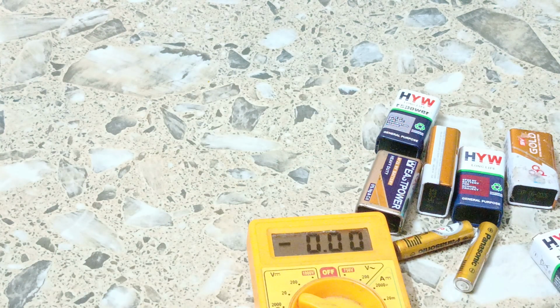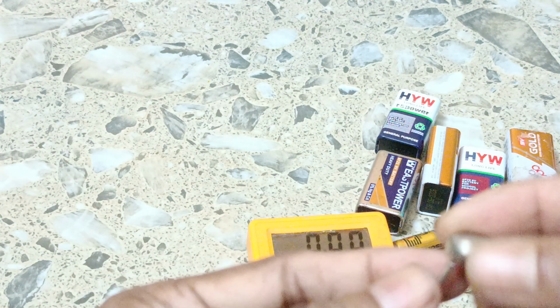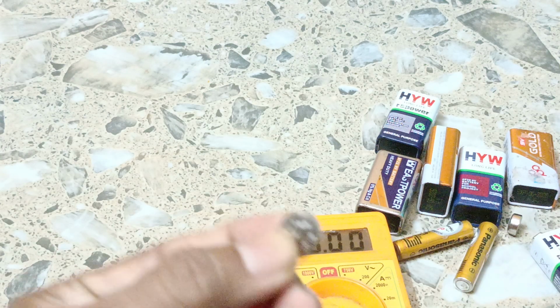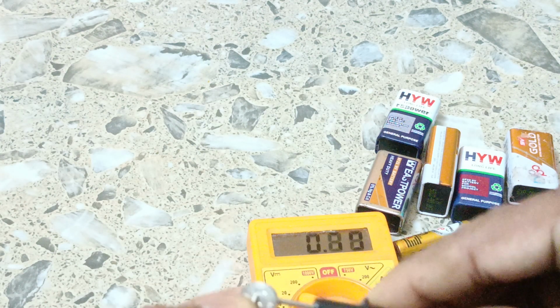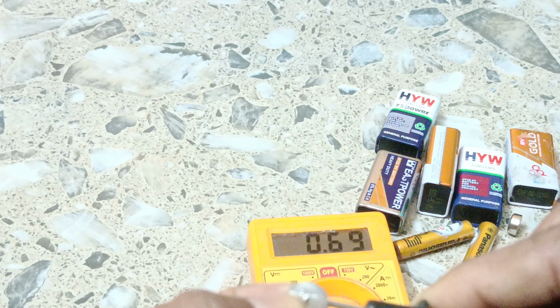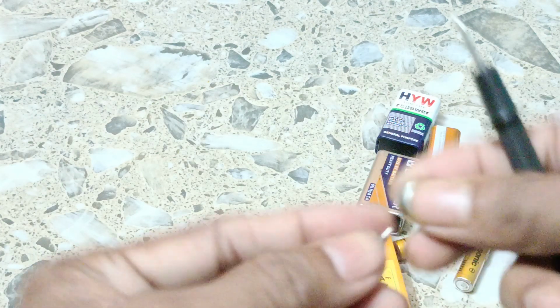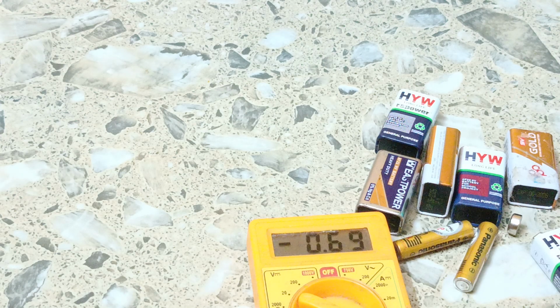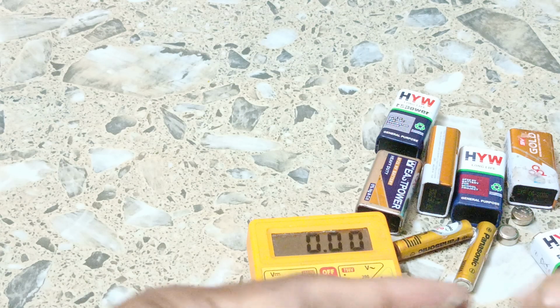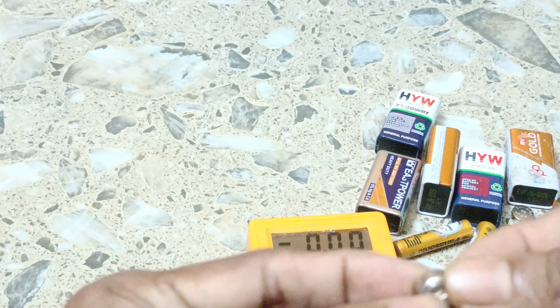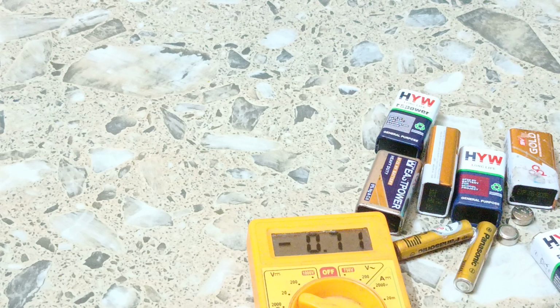Let us see the other cells also. Suppose this one, let us see this one. What is the voltage of this cell? The voltage of this cell is 0.70, right? And if we change the terminal, you see, there is a negative potential, and it is minus 0.70 volt, right? Now if we change this one, let us see what is the voltage of this cell. The voltage of this cell is 0.71 volt, negative. This is negative potential. If we change the terminal, you see, positive with positive and negative with negative, so it is positive, that is 0.71 volt, right?